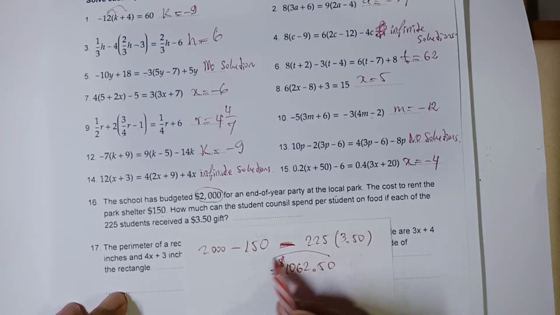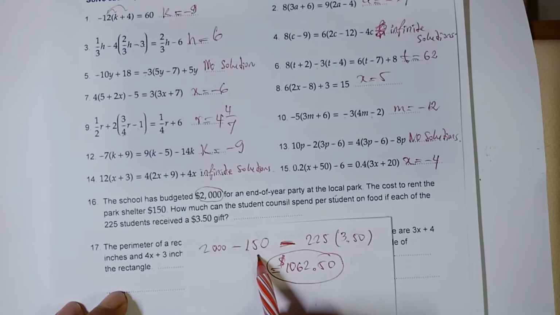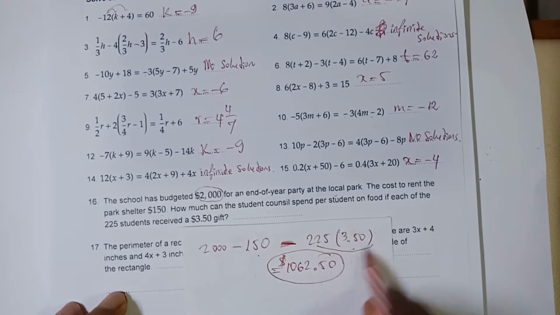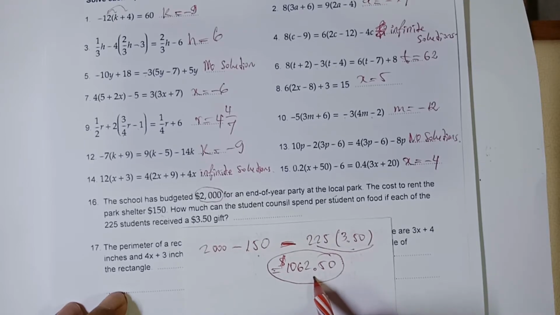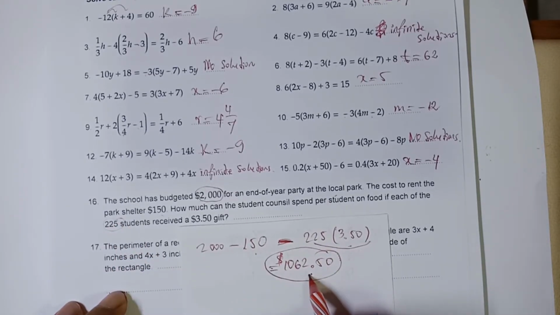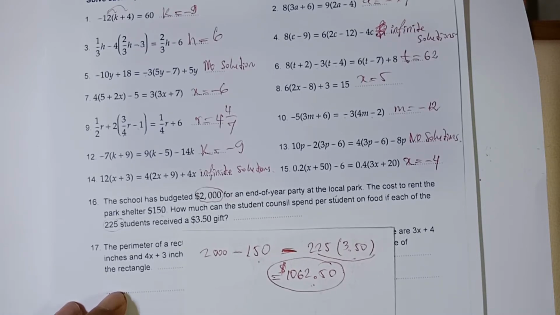Okay, now this value for the food, after the shelter rent and after the gifts for the students, is what we have left for the food. You have 225 students, so you divide this by 225. 1062.5 divided by 225 students.